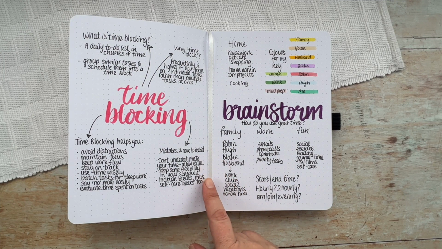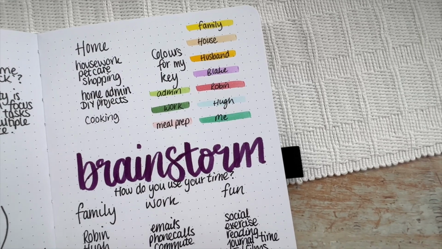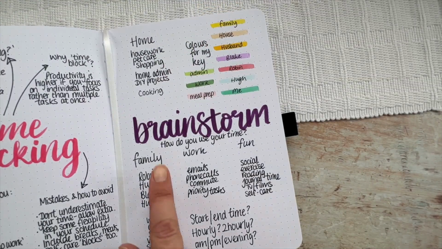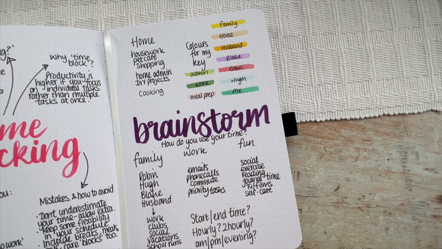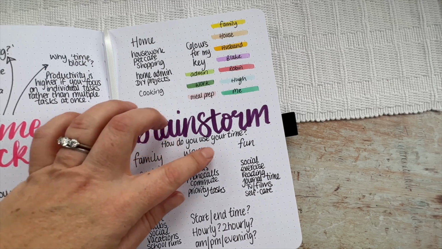Make sure you allow extra. Keep some flexibility in your schedule and also create blocks for breaks, meals and self-care. It's useful to have a brainstorm about how you spend your time. Try to divide this into categories. Perhaps home, family, work, fun.